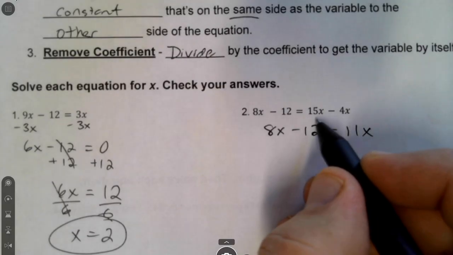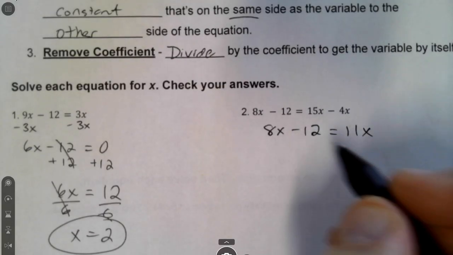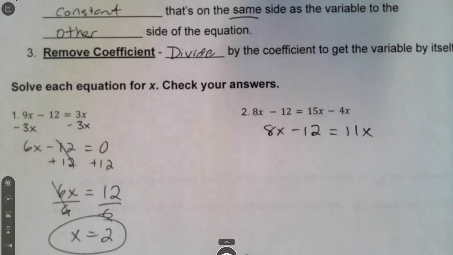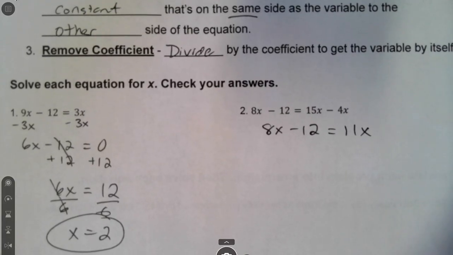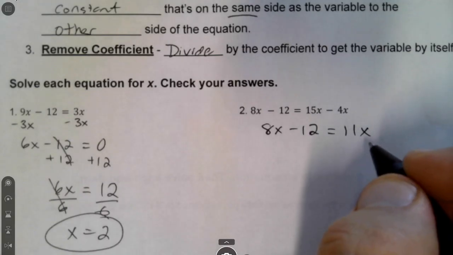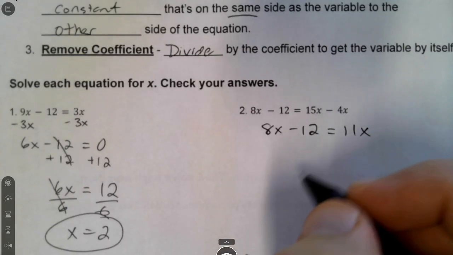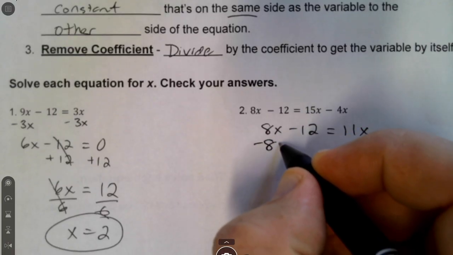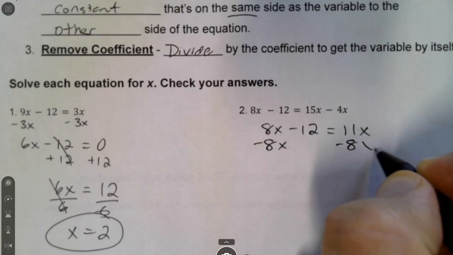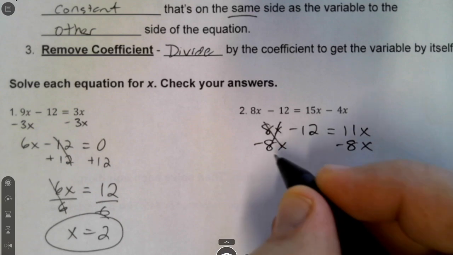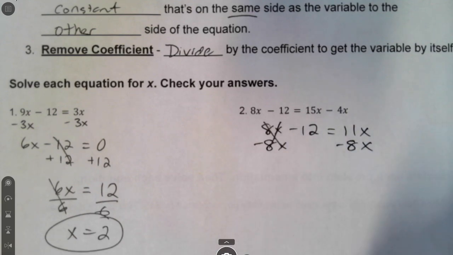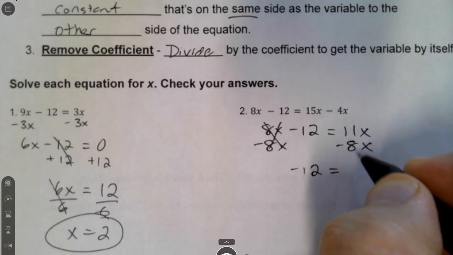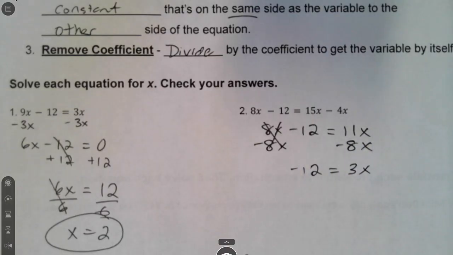So I did have to combine the like terms. That's not going to happen often. This is just a rare exception where you have to do that. But now we'll follow the steps we talked about up above. Combine the variables. You could subtract 11x from both sides, or you could subtract 8x from both sides. Either way will work. I'm going to subtract 8x from both sides. I'm just doing the other side this time to show you it can work just fine either way. 11x minus 8x is 3x.